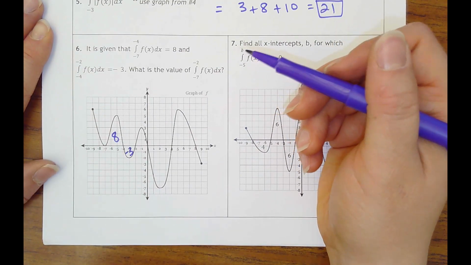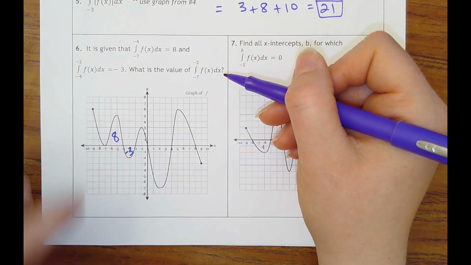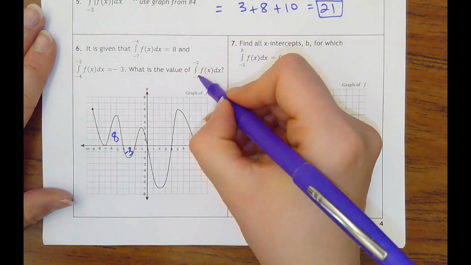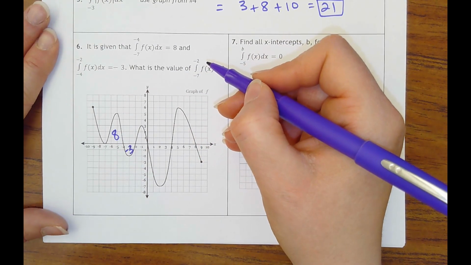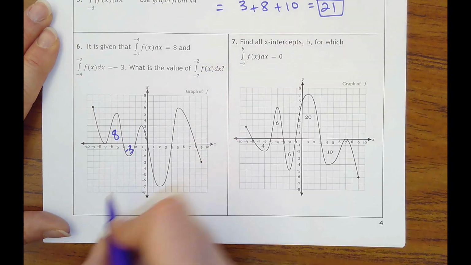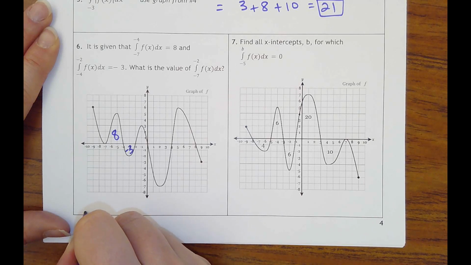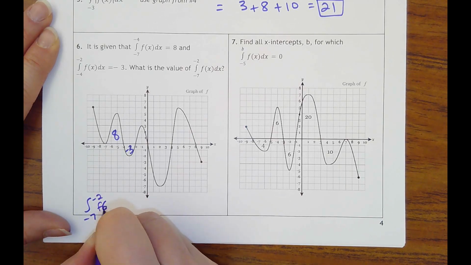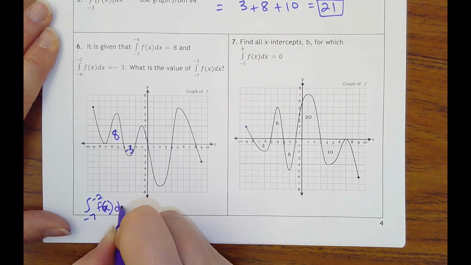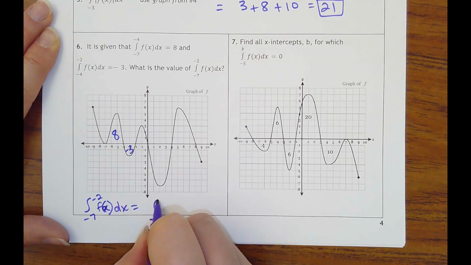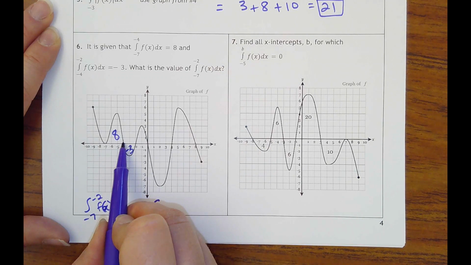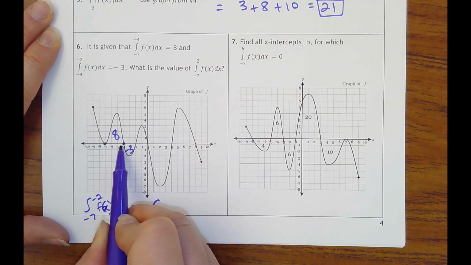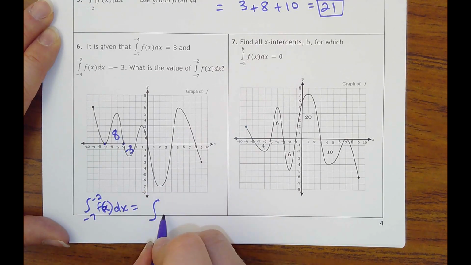So what we'll get used to seeing is they won't give us the area, but they'll give us maybe something like this, and we have to find it. And so it puts the pieces together, saying if I want to find the area from -7 to -2 of f of x dx, that's going to equal the area from -7 to -4, because these are both x-intercepts, and we're finding area made with the x-axis.